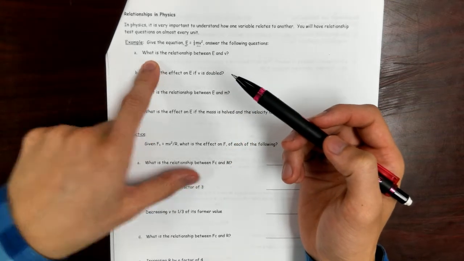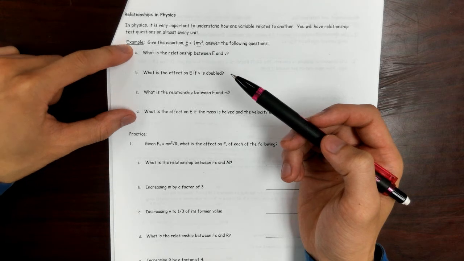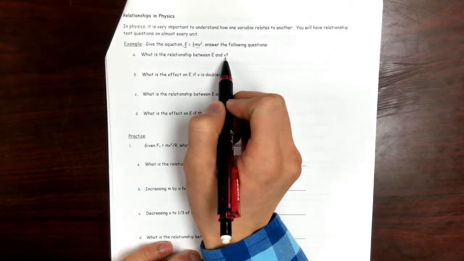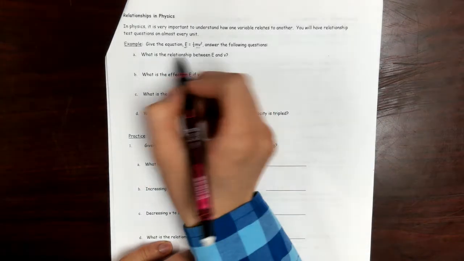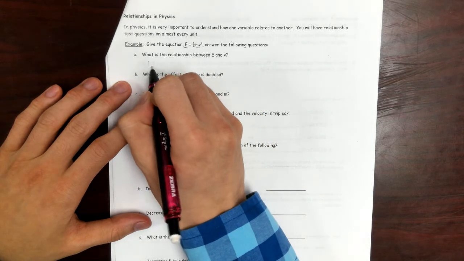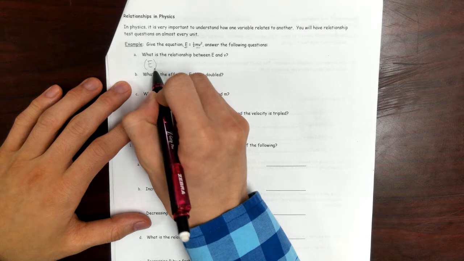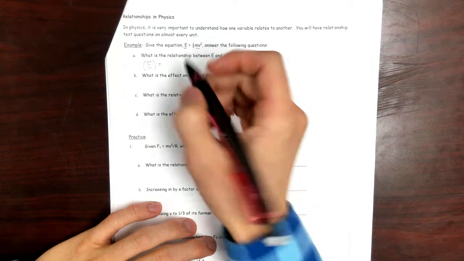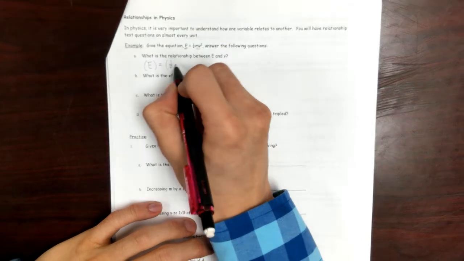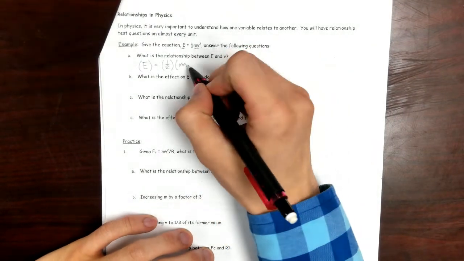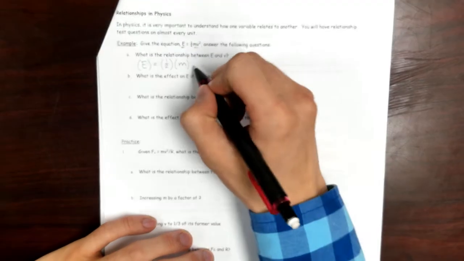Okay? So let's do letter A through D, right? So what is the relationship between E and V? Well, let's see. Let's go ahead and break these up into parentheses, okay? So instead of leaving it like this, it's going to be E, right? This is just so you can see how it works right now. As you get better, you don't have to do this. Right, we have a 1/2. We have an M. Zoom in a little bit. And then we have a V squared.